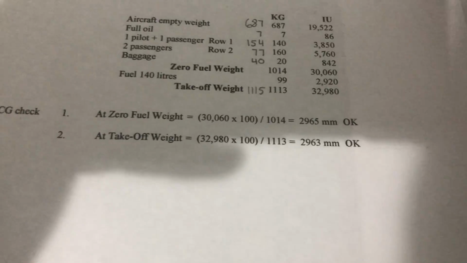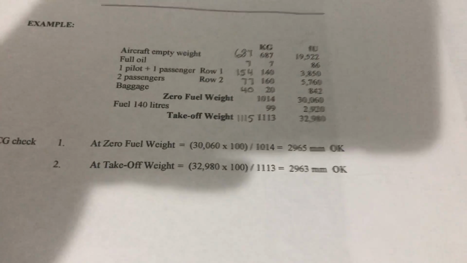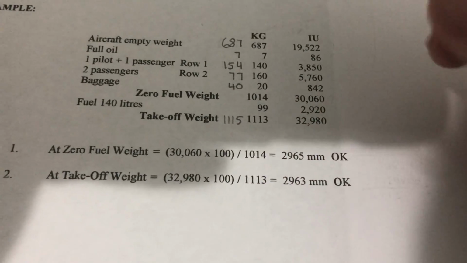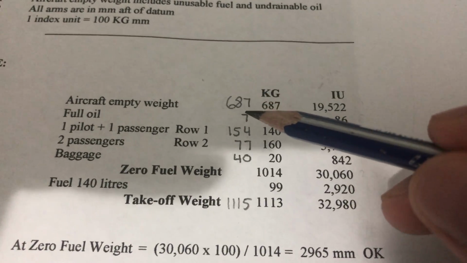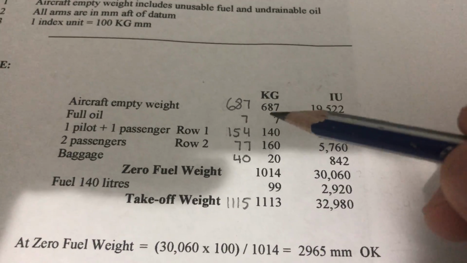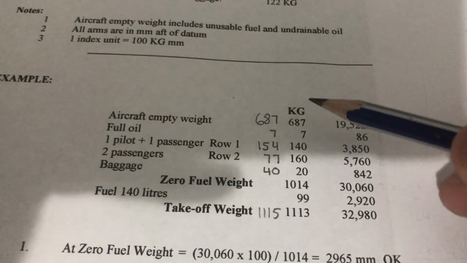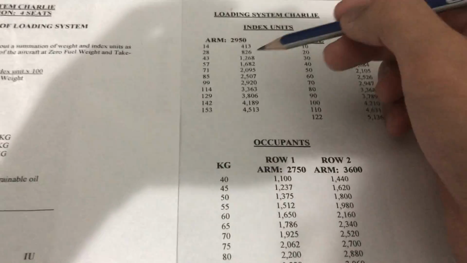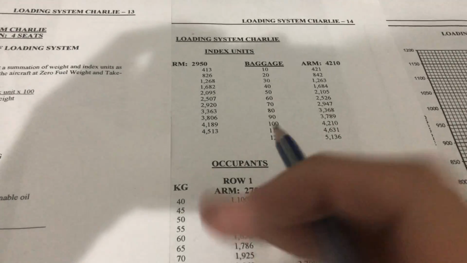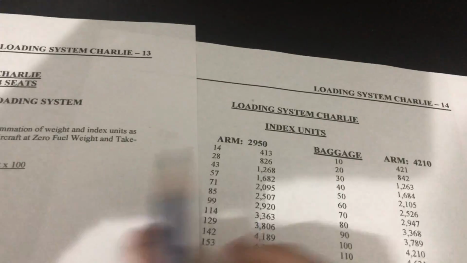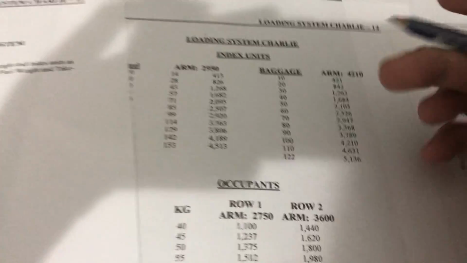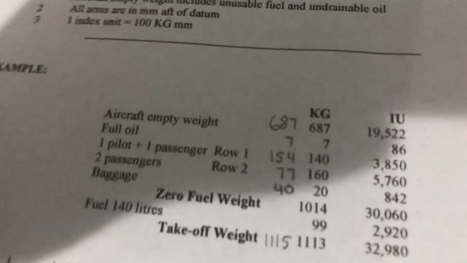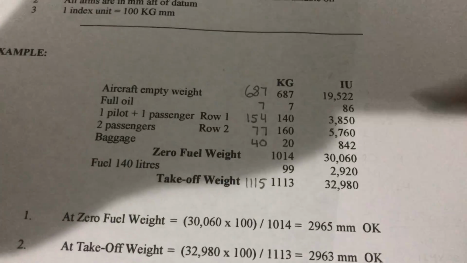Okay, so how we do this is first start off by knowing the weight in kilos and then timesing it by the arm, and the arm is given over on the second page. For example, baggage would have an arm of 410, and we're going to go through the examples here.